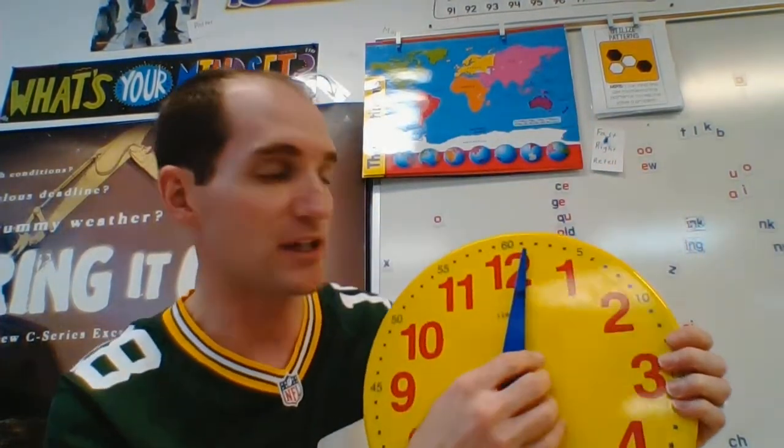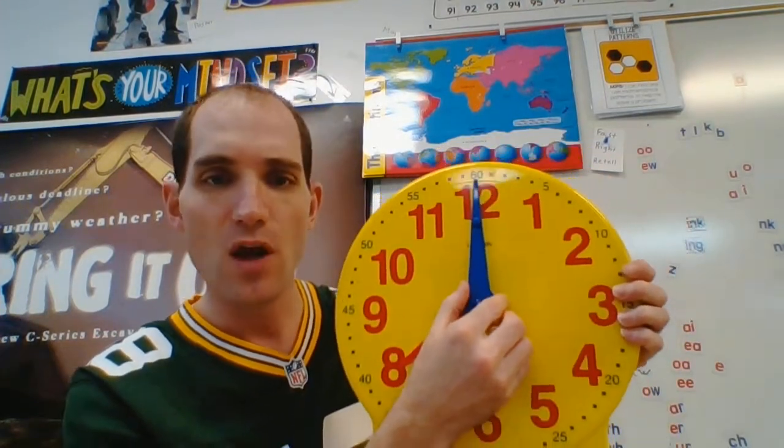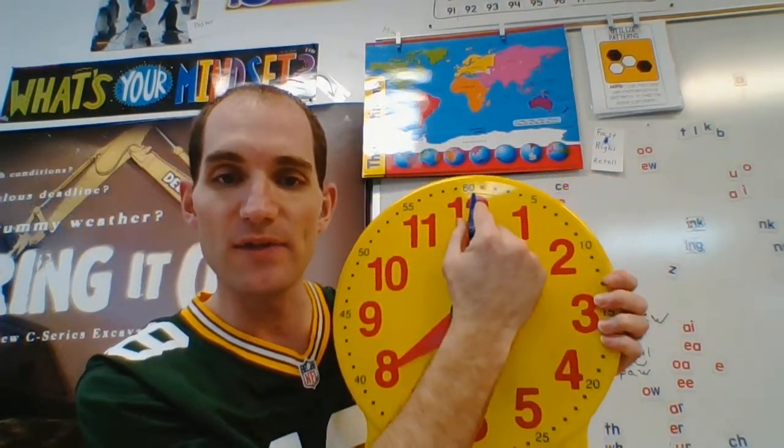Second thing is math, page 371. It's a clock worksheet. Let me guide you through that for a minute. First, let's review what we already know, what we talked about last time, Wednesday, on clocks. When the long hand is up on the 12, it's going to say o'clock. First we say what the short hand is pointing to, the hour. Then we say what the minute hand is pointing to, the minutes.